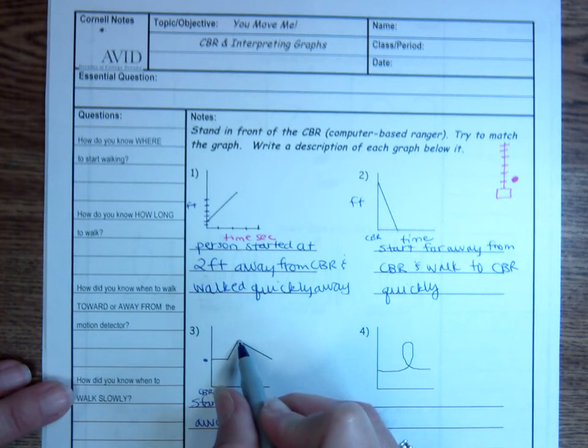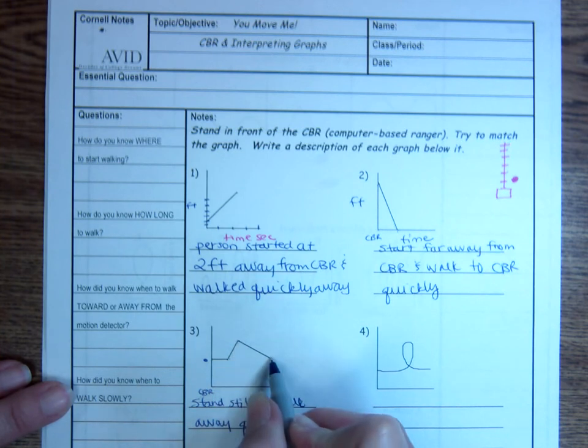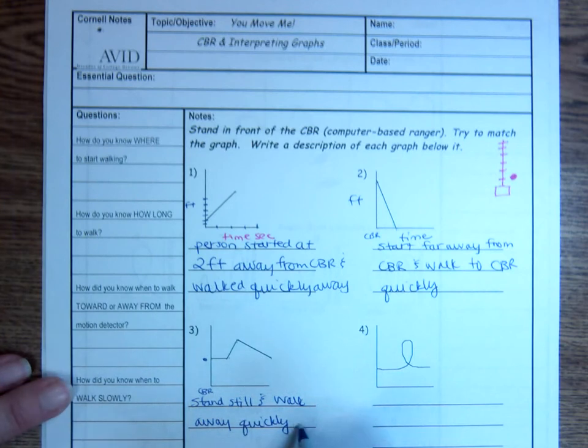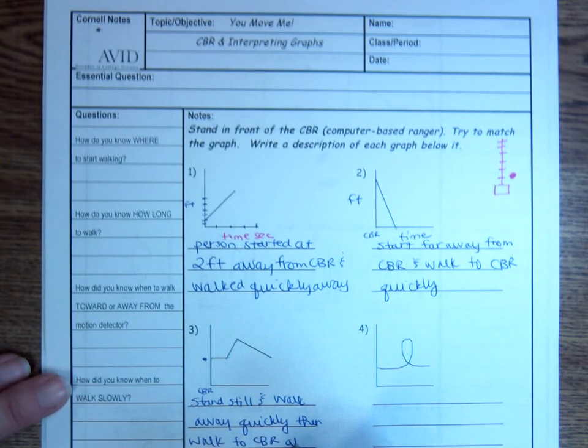And then we're going to change directions and come back towards the CBR a little less quick, and we'll just say at a moderate pace.